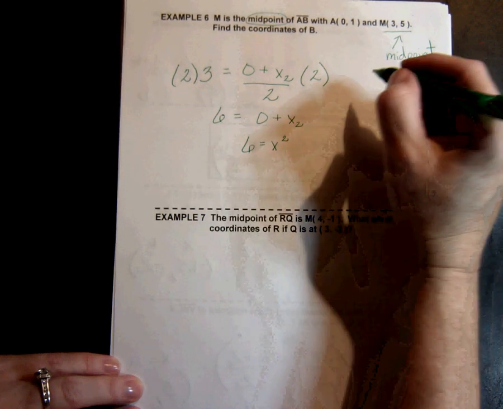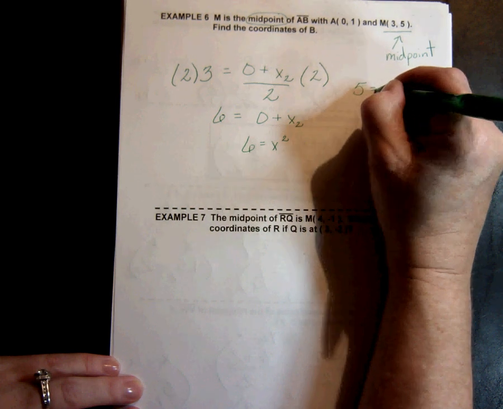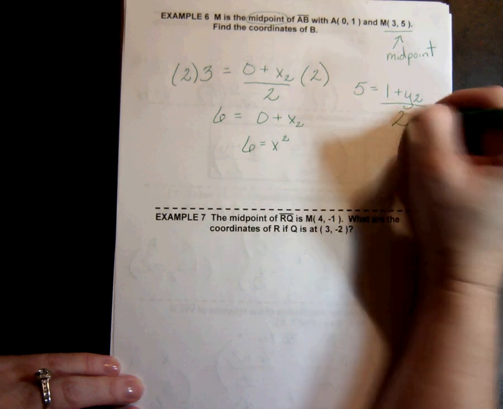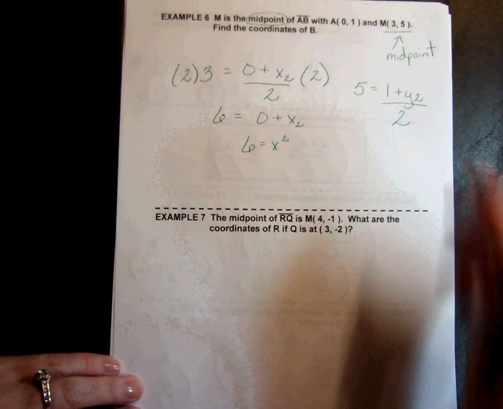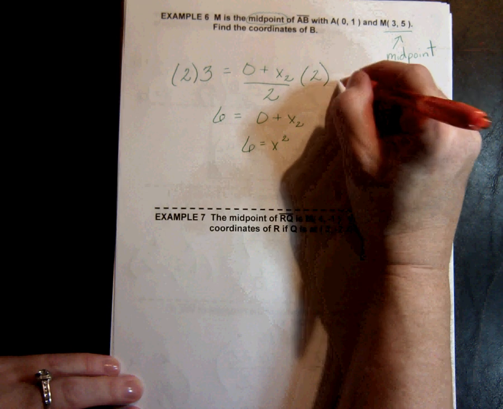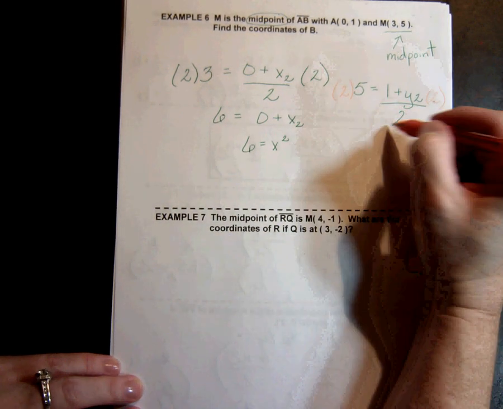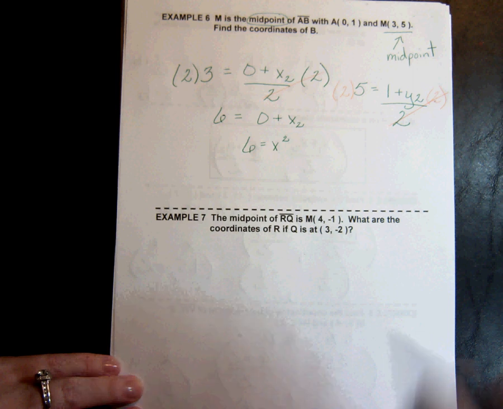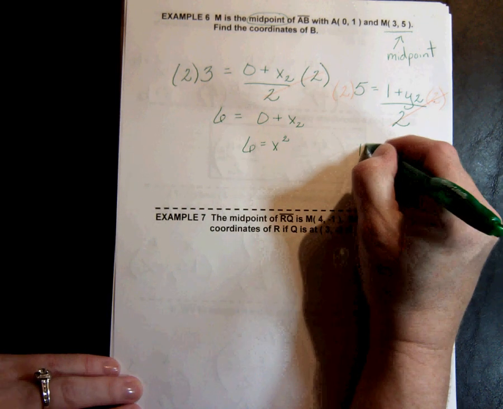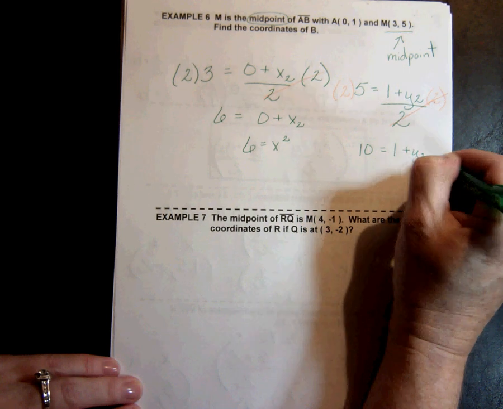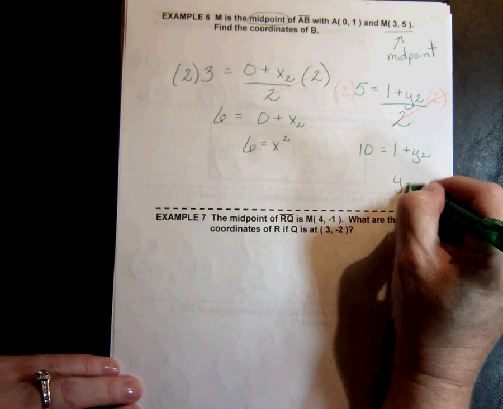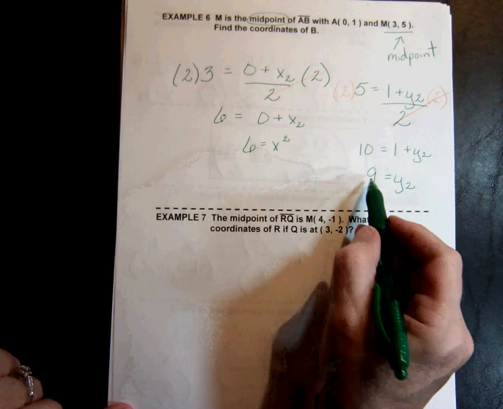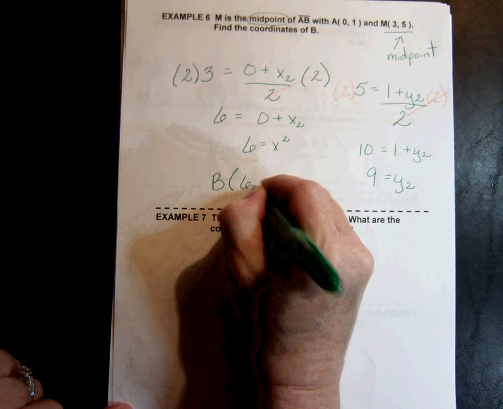All right, for our y value, it was 5, so 5 is equal to 1 plus y2, all of that divided by 2. Again, you have a denominator. If I balance the equation, multiply the same thing on both sides, that cancels out. So this is actually going to be 10 is equal to 1 plus your y2. You subtract 1 on both sides, so your y2 is going to be equal to 9. You always want to show this in a coordinate point. This is my x and this is my y, so B is 6, 9.